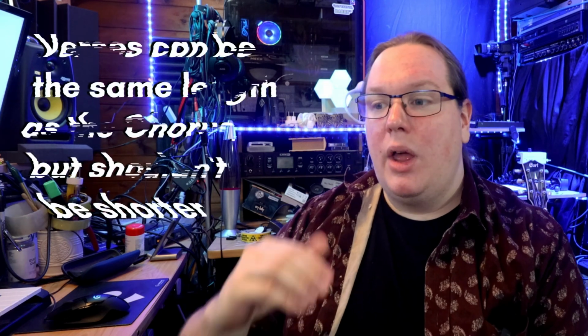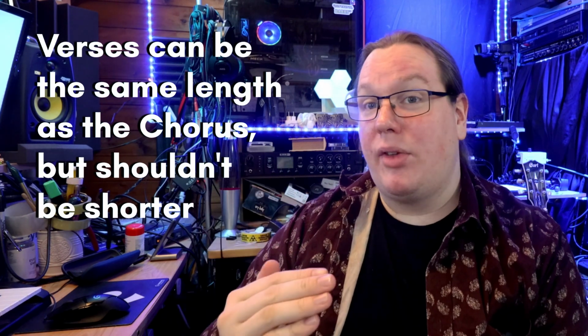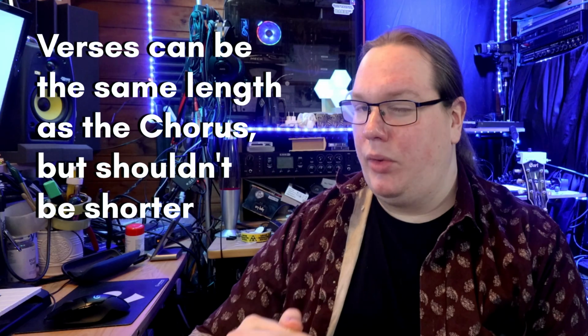Verses are usually 8 or 16 bars long. They can be the same length as a chorus, but we don't want it to be shorter than the chorus, okay? Our verse phrase is only 2 bars long, so I could play it 4 times or 8 times, and the length of the verse is often determined by the lyrics that you have, and because we're not worrying about lyrics today, I'll just make it shorter. So we're going to play this phrase 4 times, which gives us a total of 8 bars for the verse.